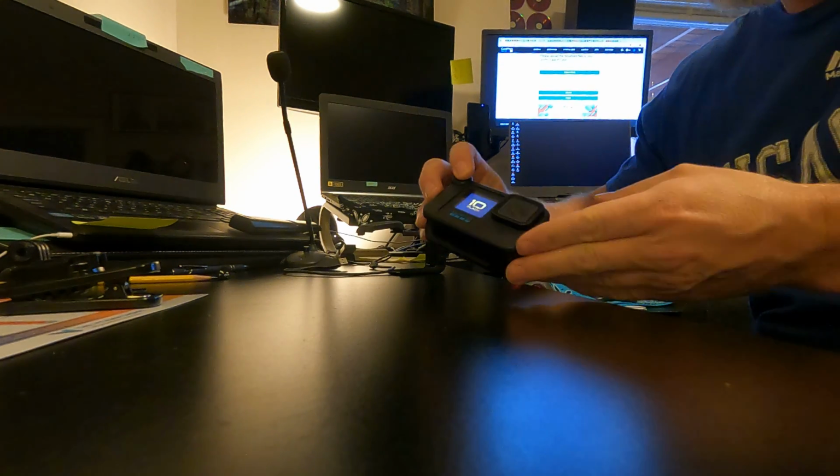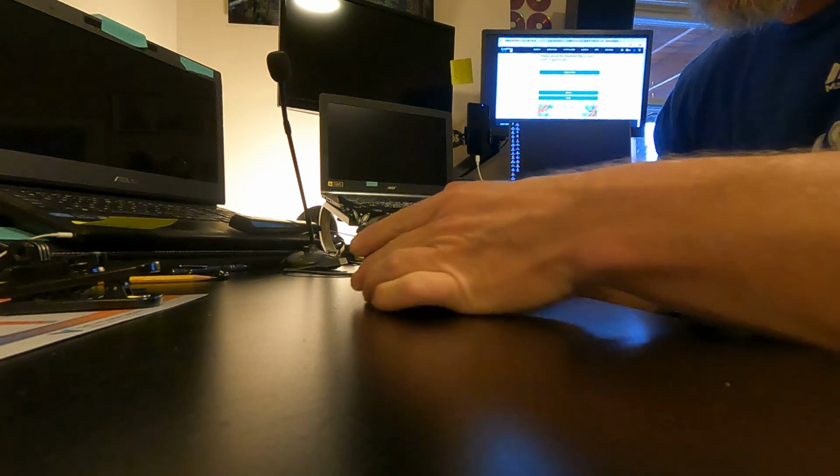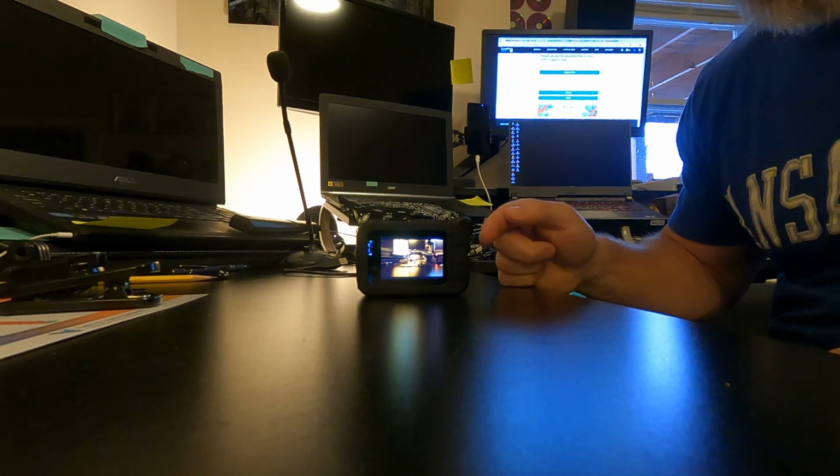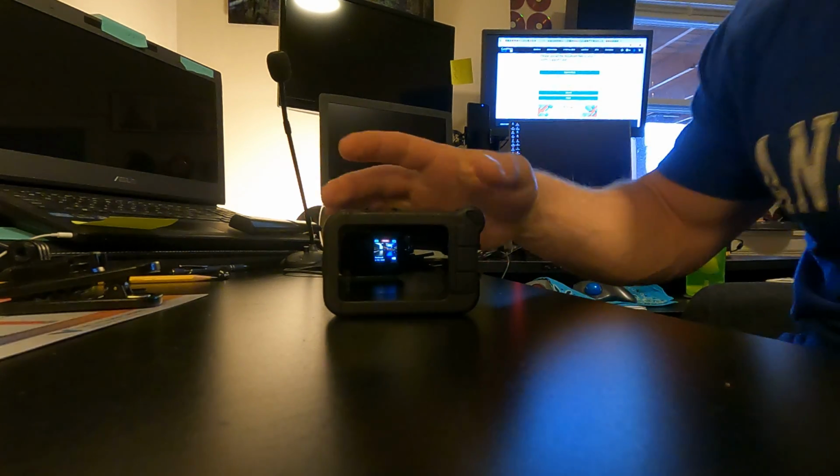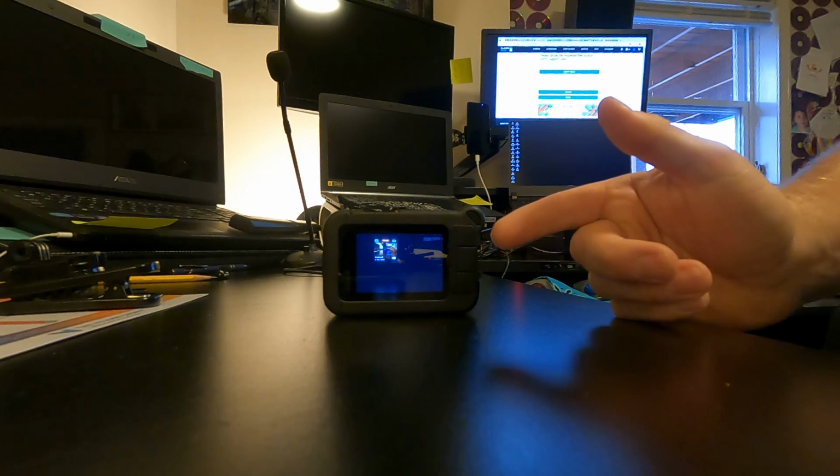Okay, here's my GoPro Hero 10 Black with the media mod on it. Can you see it? So this is what it does when the media mod is on.